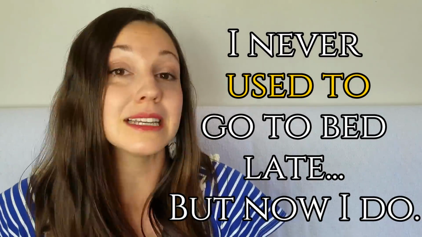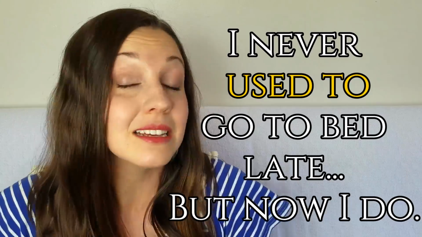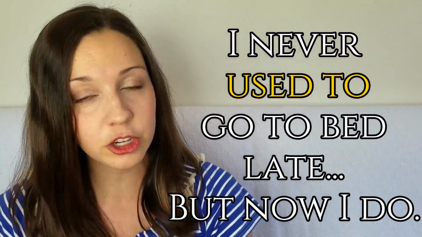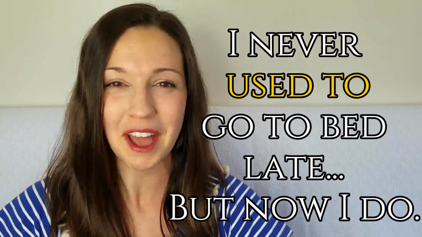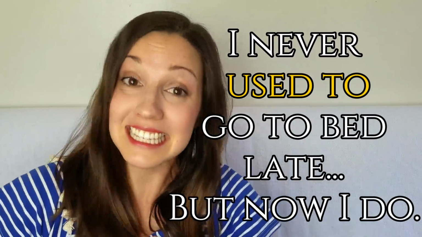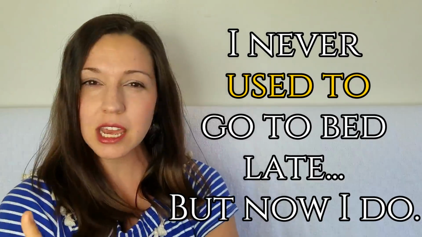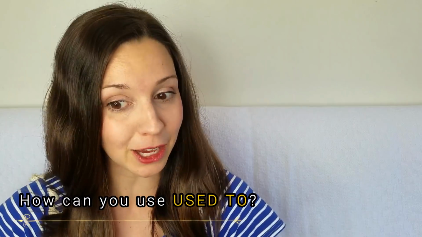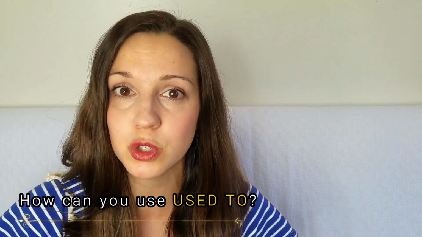Both of these positive and negative sentences show that something has changed. An action that was continual has now stopped, or an action that wasn't continual is now starting. There is a change in something that's happening. Now that you know what this expression means, let's talk about the sentence structure. How can you formulate and create a sentence that's accurate and correct with used to?